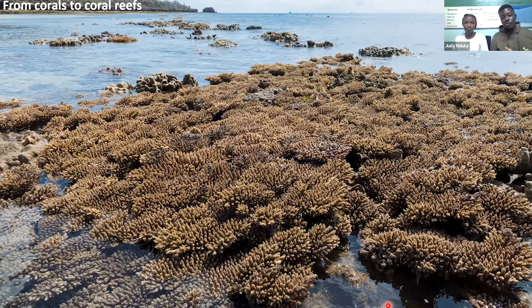And this is a natural reef that is completely exposed during a low spring tide. So the corals are left completely exposed, and when the tide comes in, they're covered by the water column again. What this picture shows is various colonies that come together and make the reef.